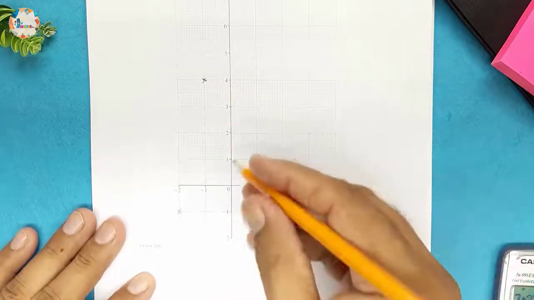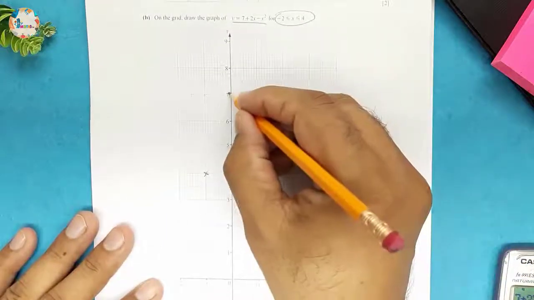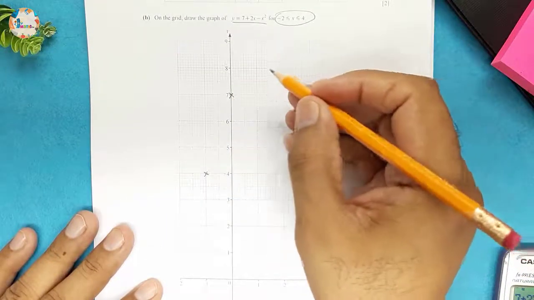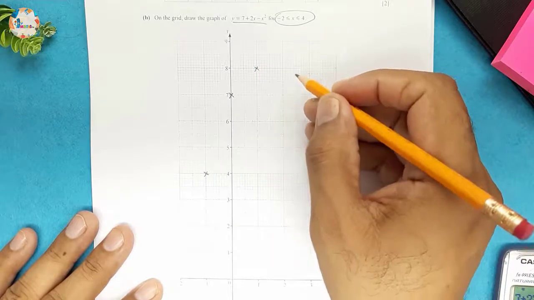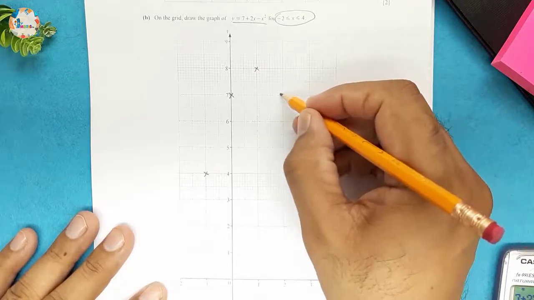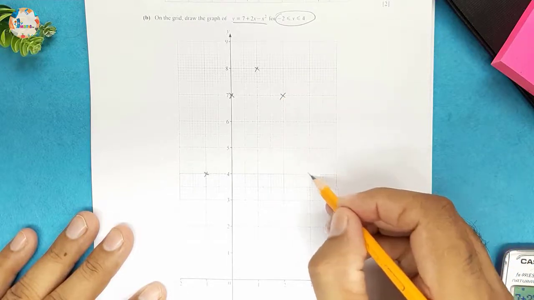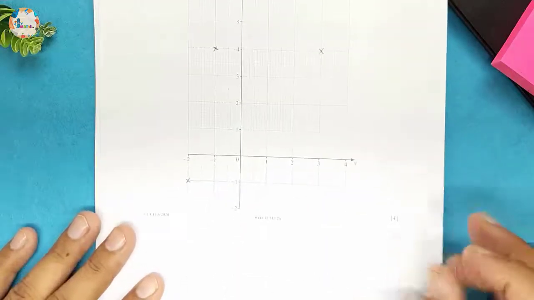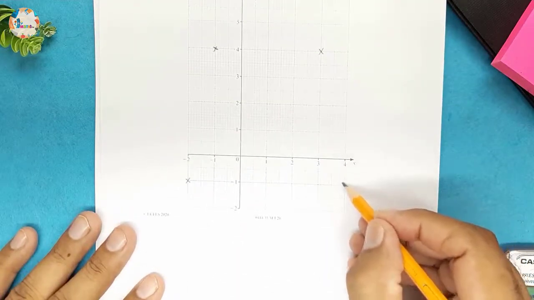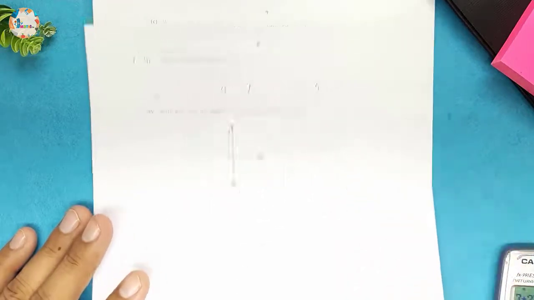Then here comes 0 and 7, so 0 and 7 will be this. Then 1 and 8 will be this point, and 2 and 7 will be this one. Then 3 and 4 will be this point, and 4 and minus 1 will be this point. So we have drawn the points.